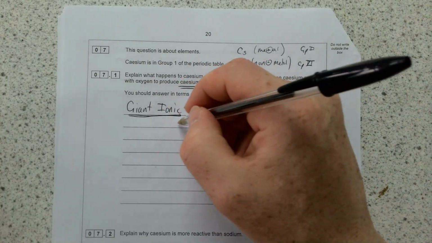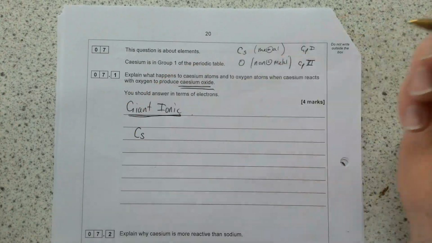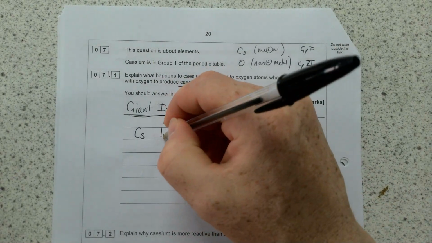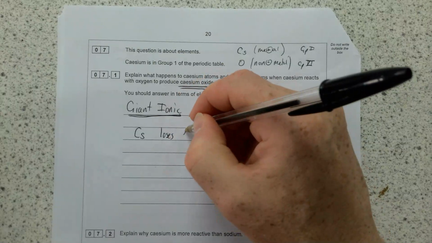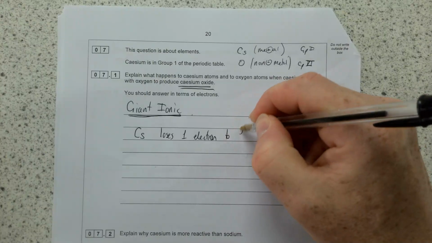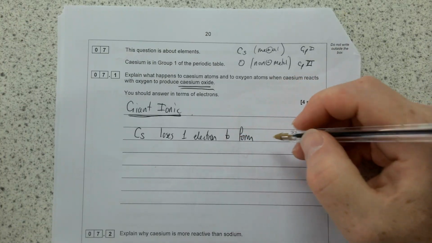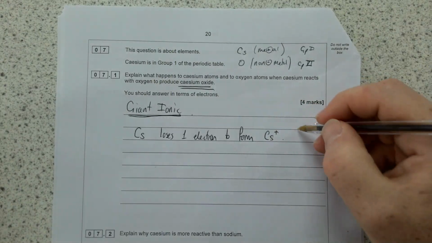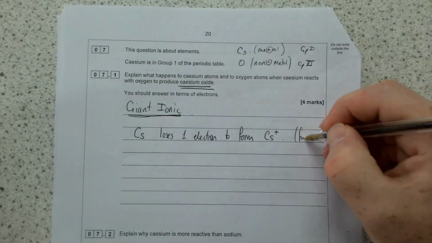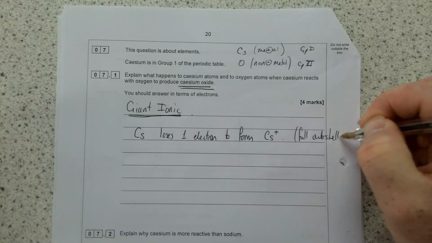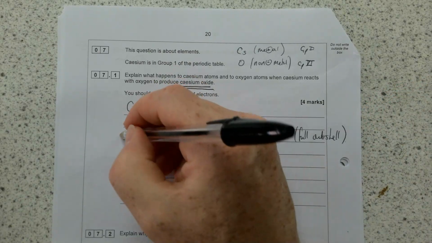So cesium, just going to write it as Cs, loses 1 electron to form what we call an ion, a positive ion. And it does that in order to end up with a full outer shell. The one that was in its outer shell is now gone.